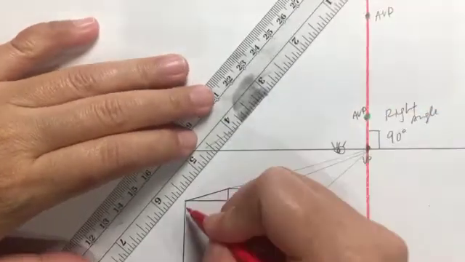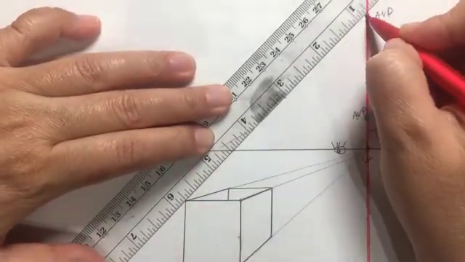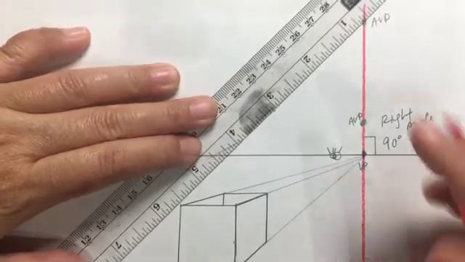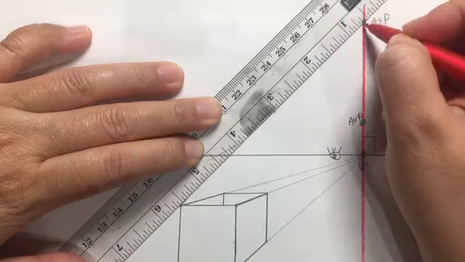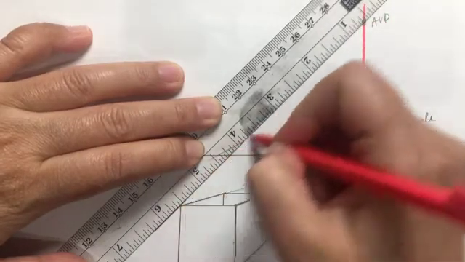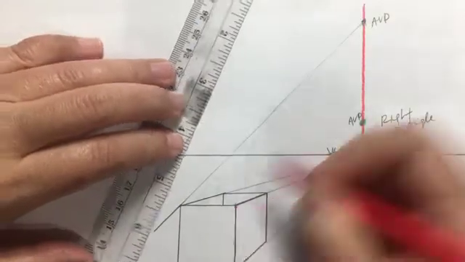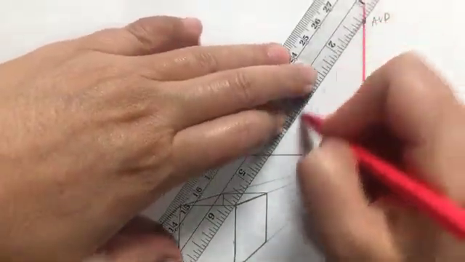It's very simple. From the corner to the AVP, you connect. So I'm going to draw the line from the corner to the AVP, like so.